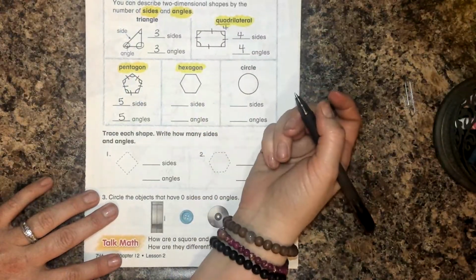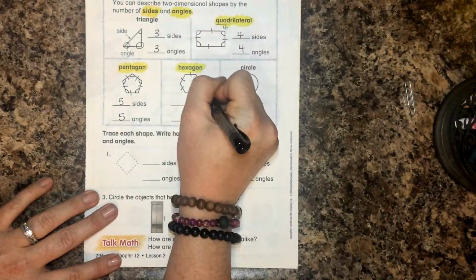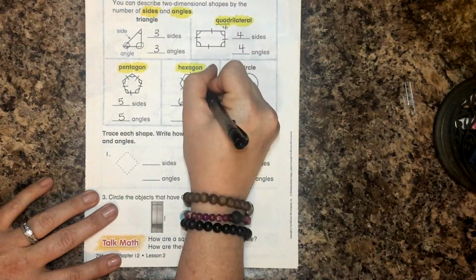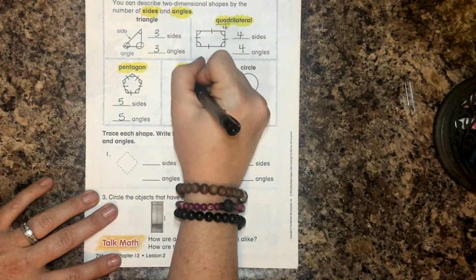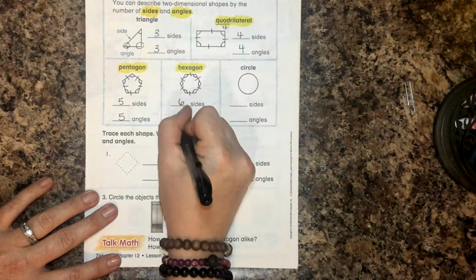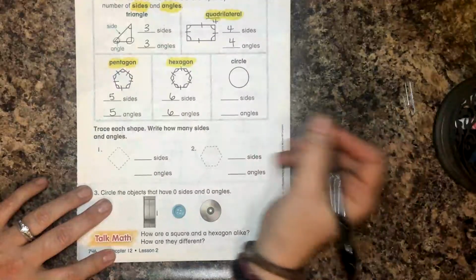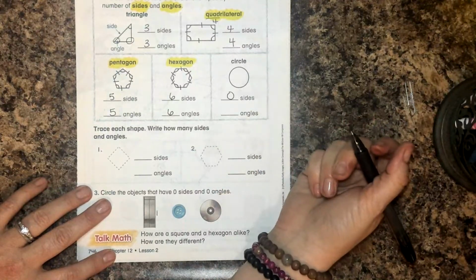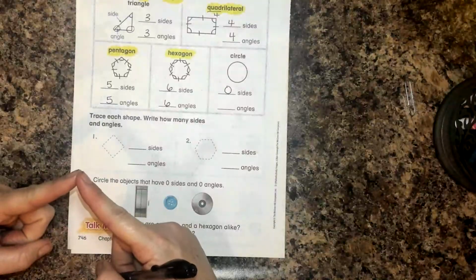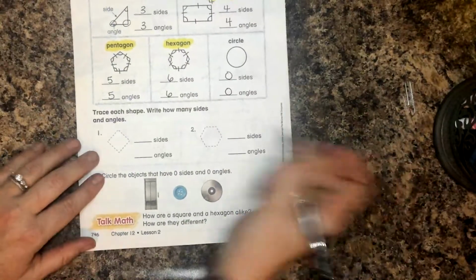Hexagon. Hex. How many? 6. Good. 1, 2, 3, 4, 5, 6 sides. Angles. Let's check them. 1, 2, 3, 4, 5, 6 angles. And circle. How many straight sides do you see in a circle? That's right, there are 0. How many angles are created where 2 straight lines are coming together and creating a vertex? 0. Good.